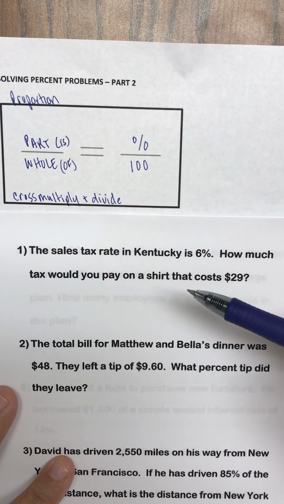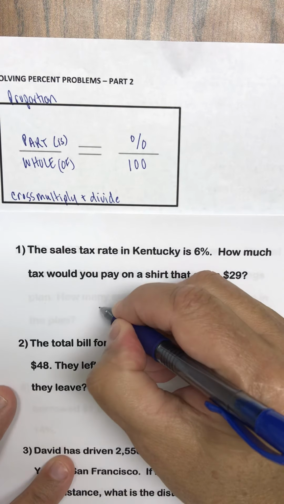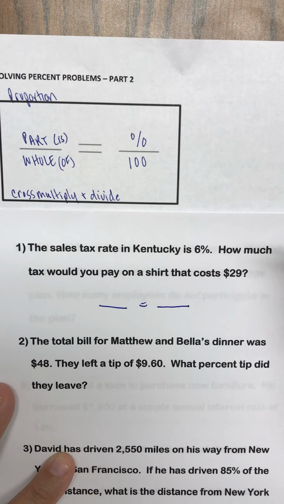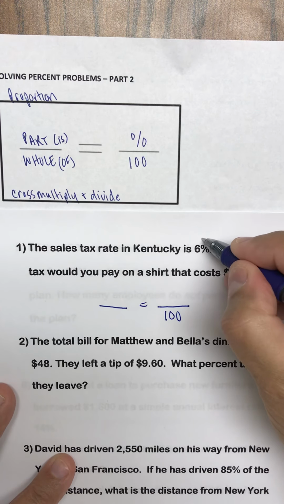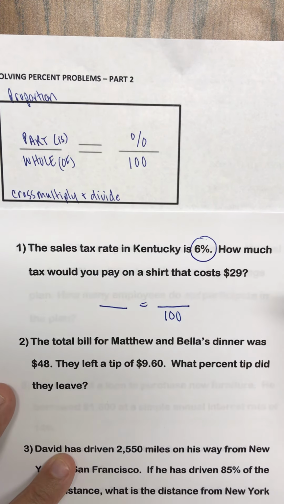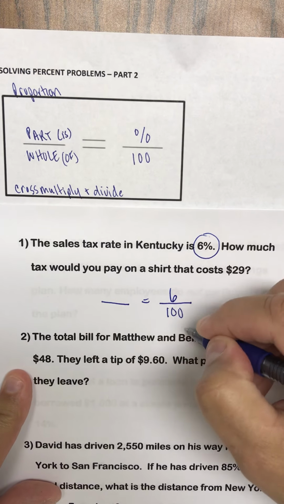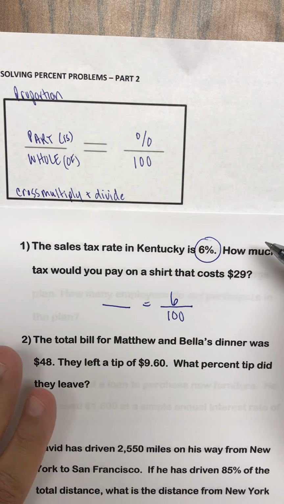How much tax would you pay on a shirt that costs $29? Well, I'm going to go ahead and do my setup for my proportion. I'm going to make sure I put my 100 on the bottom because it always goes there. And I'm going to grab this 6%. We're looking for a tax rate of 6%. So I have 6 over 100. Now I'm going to be looking for a part and a whole.